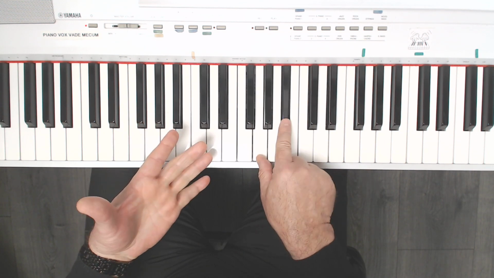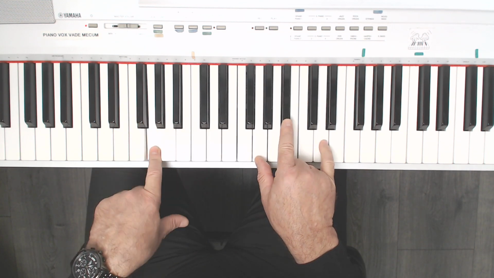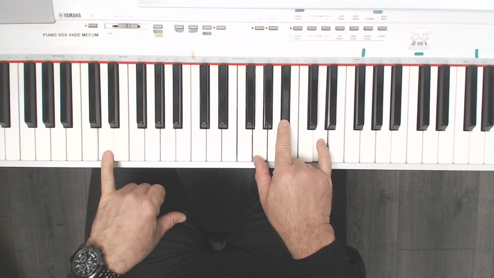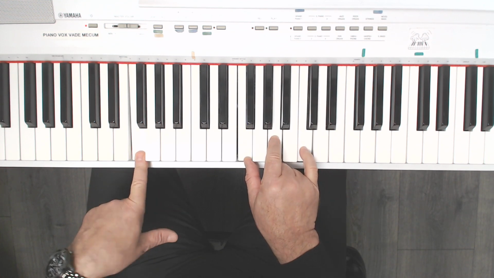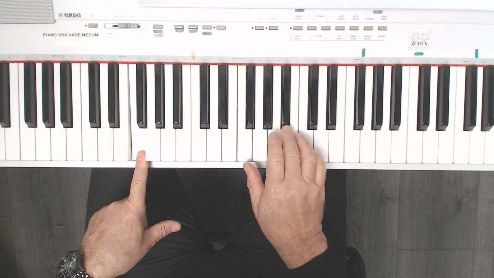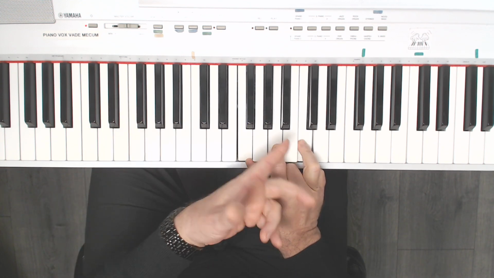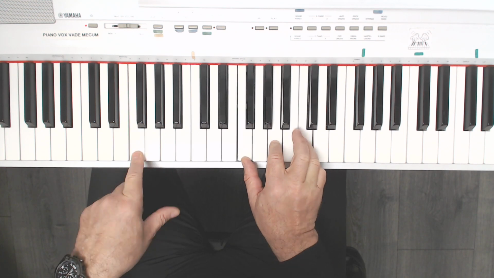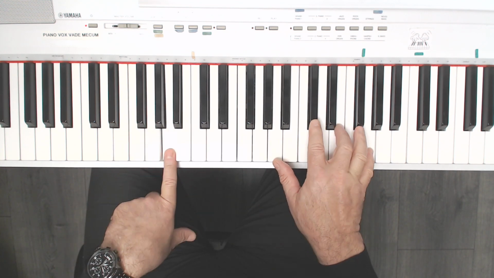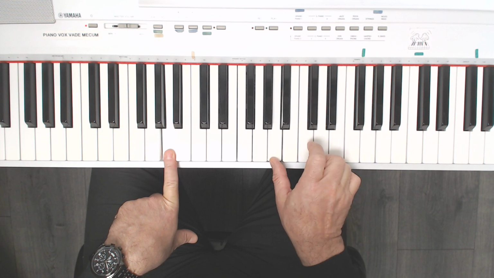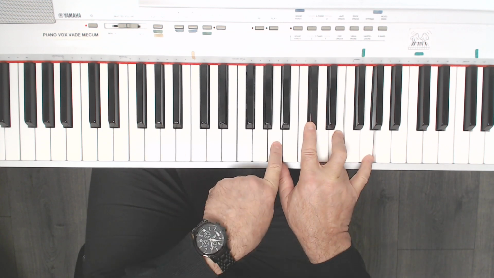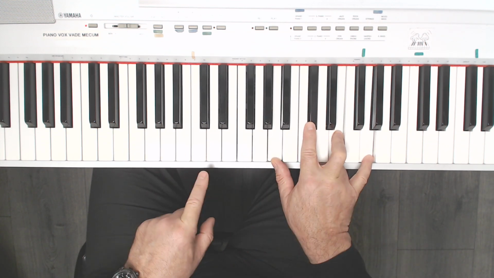So G, B flat and D. All about the girl who came to stay. F, scale of F, 1, 2, 3, 4, 5. Root, third, 5th, just a triad. Really easy, F, A, C. And then we resolve with A7. Root, third, 5th, 7. So A, D flat, E, and G.